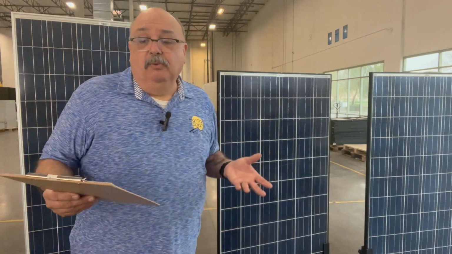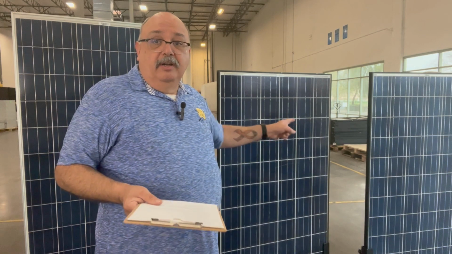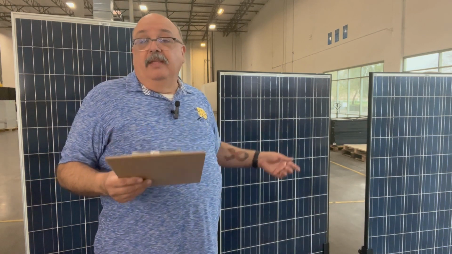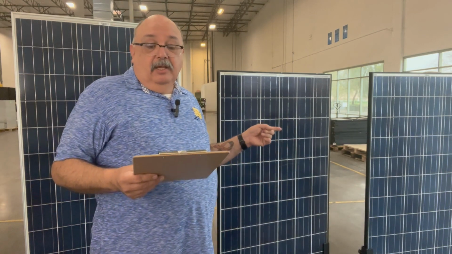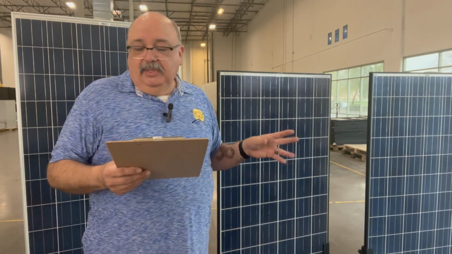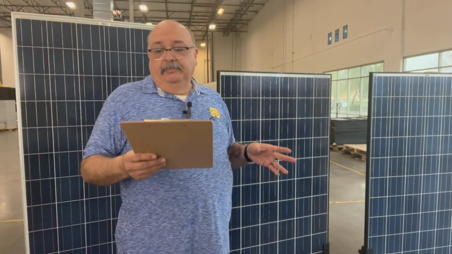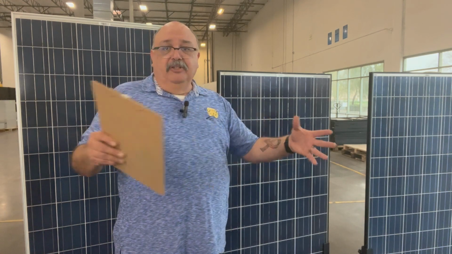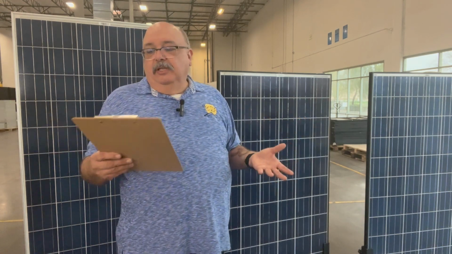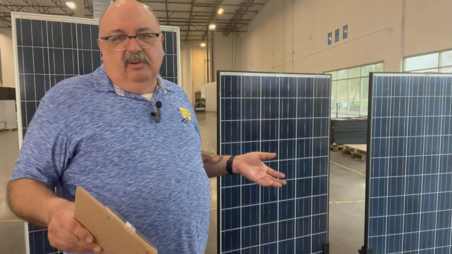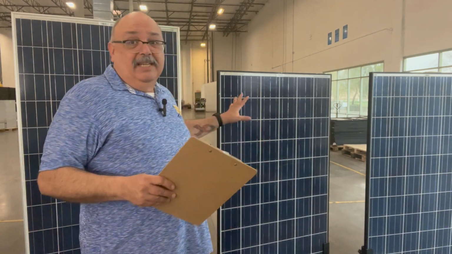For instance, say I have a 5 kilowatt system, and you have 250 watt panels that you're going to use. They will require 20 of these, taking up approximately 351 square feet. If you put them in 5 panels in a row, 4 rows, you're looking at about 351 square feet. And of course, that's going to take 20 panels for 5 kilowatts of power.